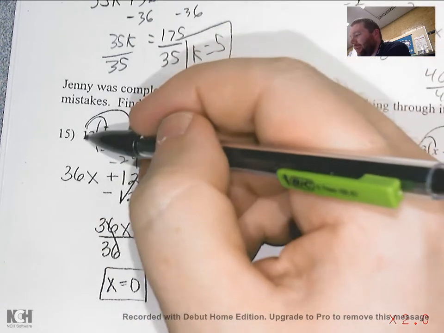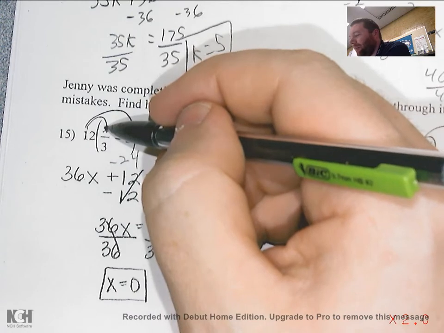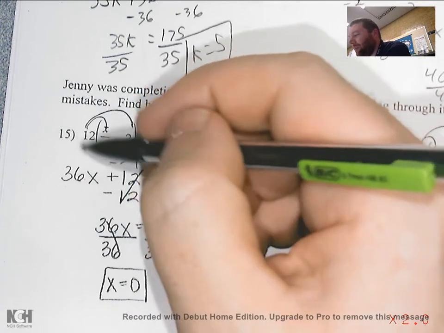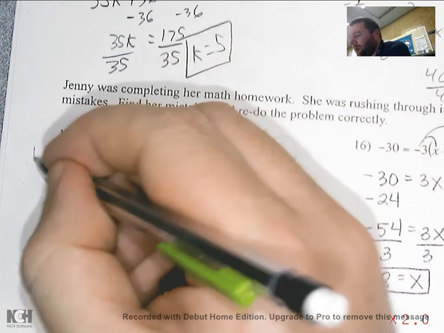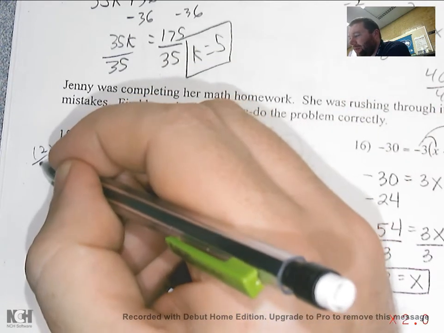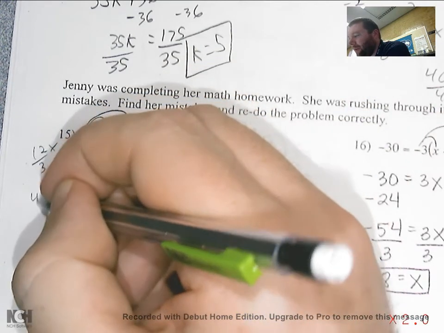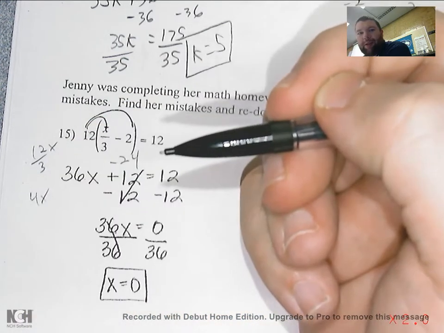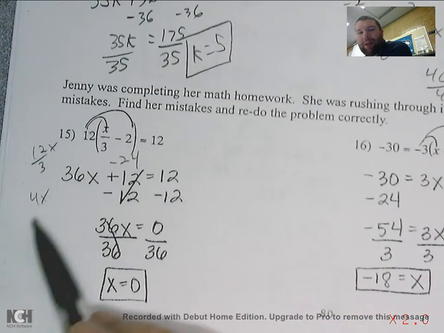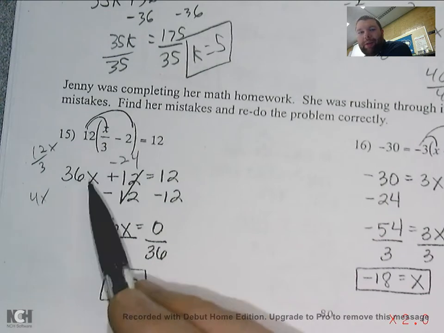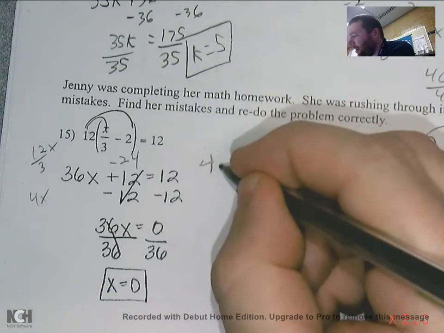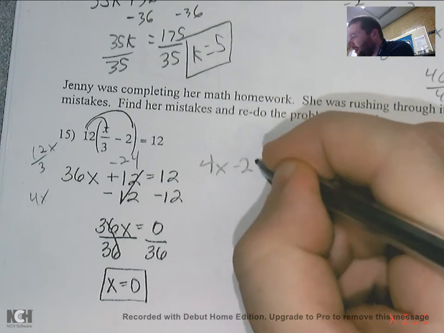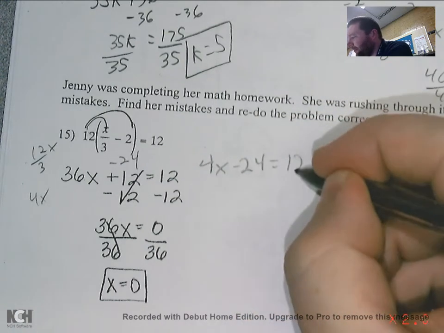And then the other mistake is this one. When you do 12 times x, you get 12x over 3, right? They multiplied the 12 and the 3. But 12x divided by 3 is actually going to be 4x. So right there, they set up the initial problem wrong. So we're going to set it up right here and then solve it correctly. You would actually get 4x minus 24 is equal to 12.